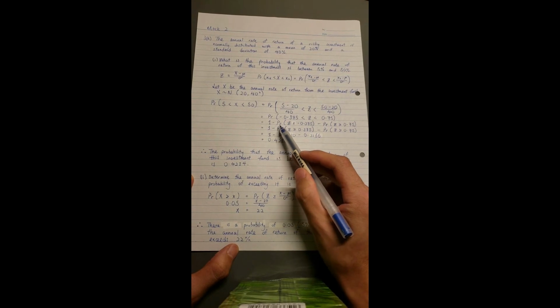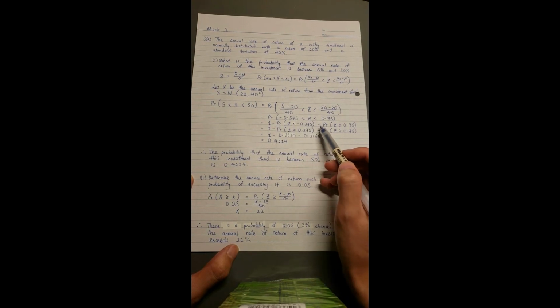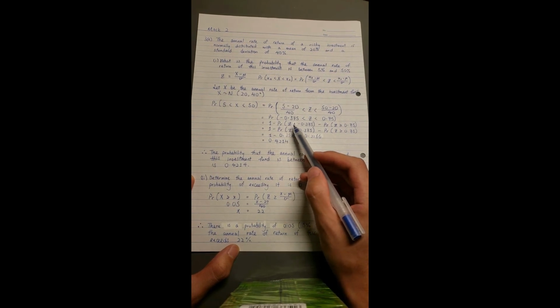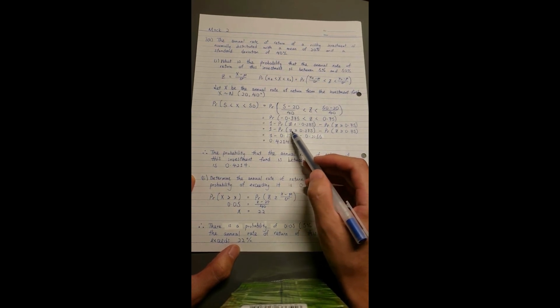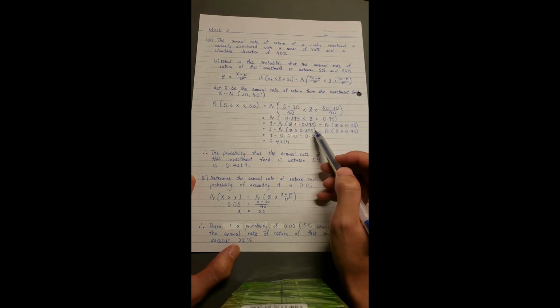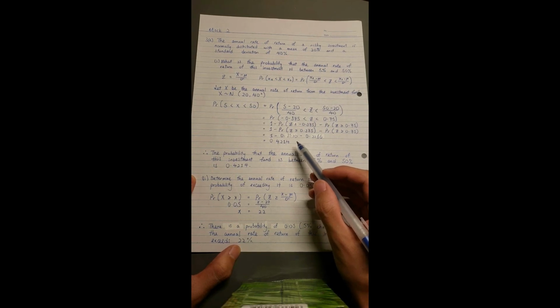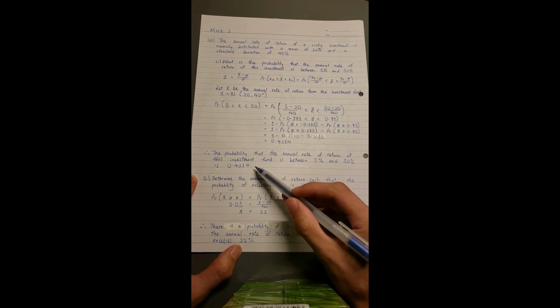We then use 1 minus the probability of z less than or equal to minus 0.375 minus the probability of z greater than or equal to 0.75. As the normal distribution is symmetric, the probability of z less than or equal to minus 0.375 is also equal to the probability of z greater than or equal to 0.375. We then find that the probability is 0.4214. Therefore, the probability that the annual rate of return of this investment fund is between 5% and 50% is 0.4214.